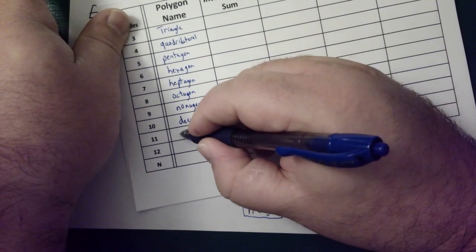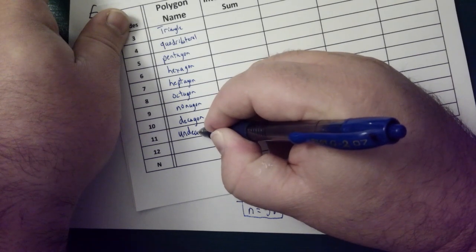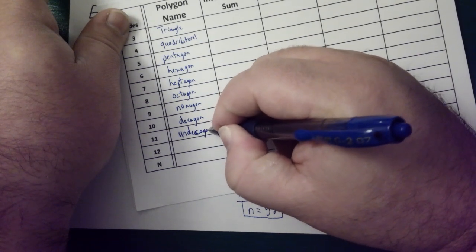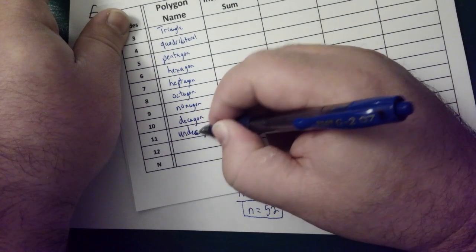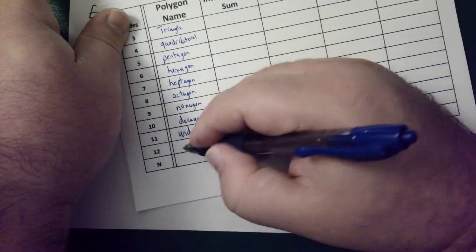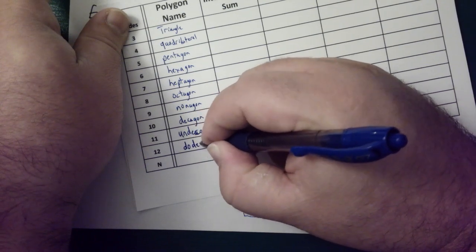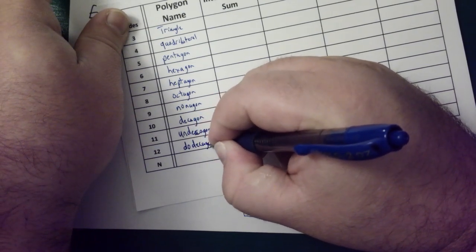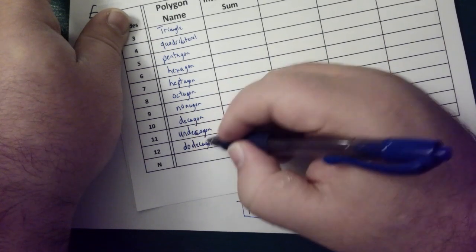This is an undecagon. Un, like uno, one, and dec, meaning 10, so undec, 11. And this is a dodecagon, like dos being 2 and dec being 10, so 2 and 10 make 12.